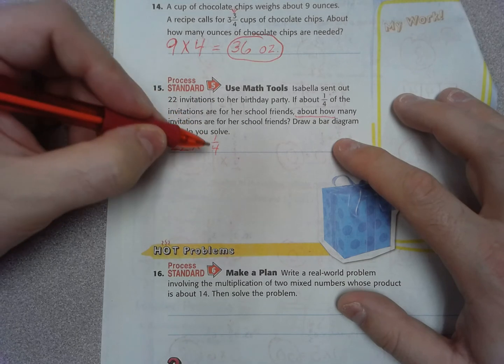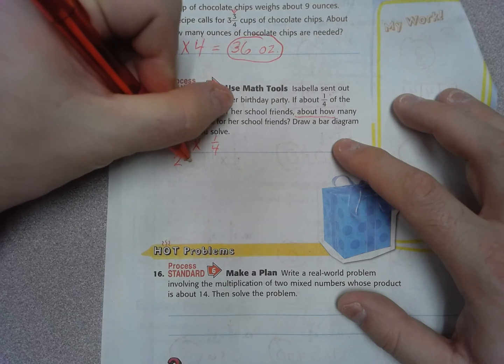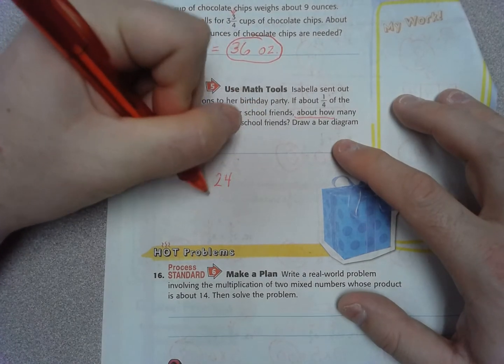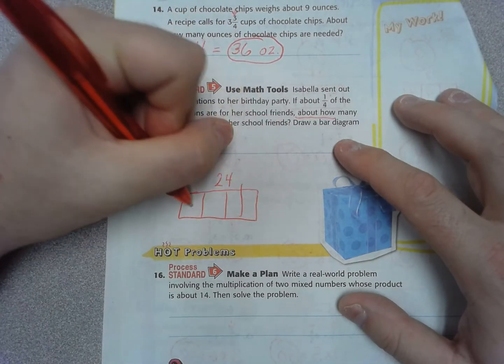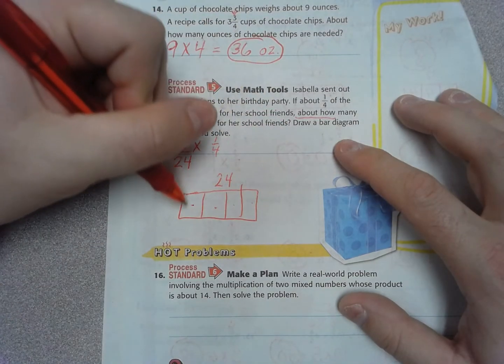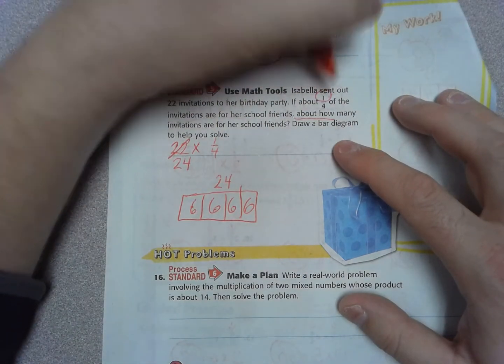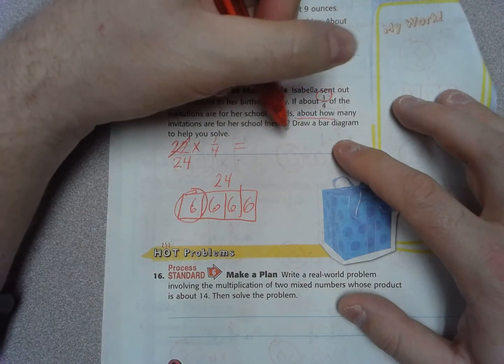4 doesn't work with 22, so let's say it works well with, let's go 24. Okay, so we're going to split 24 up into 4 sections, right? 1, 2, 3, 4. 6 times 4, right, equals 24. And then we have the 1 right here. So just one section. So it's going to be about 6.